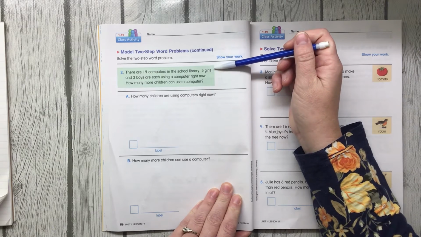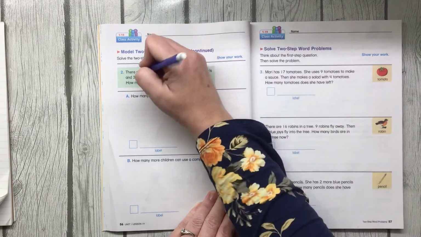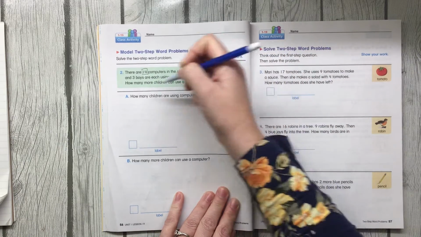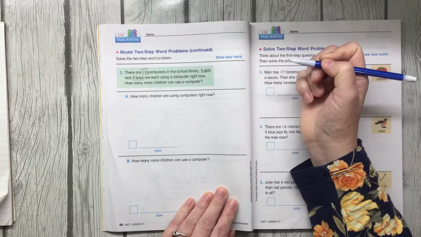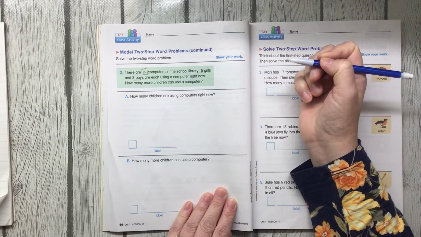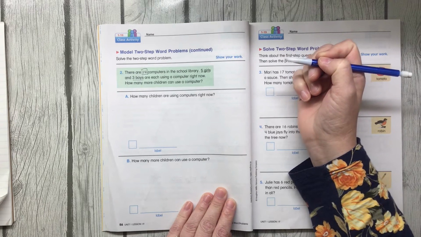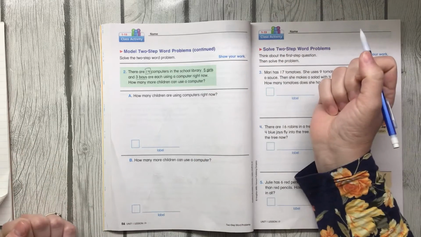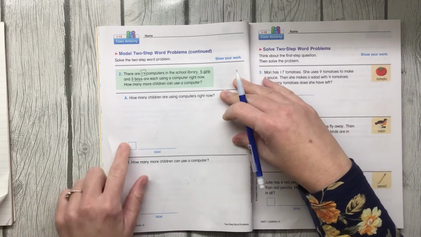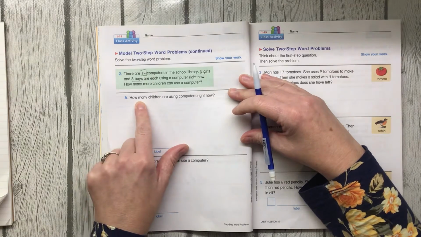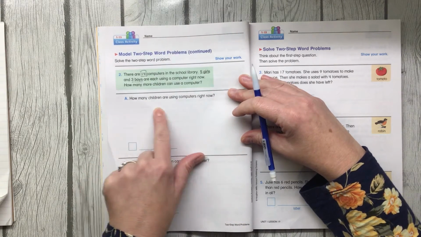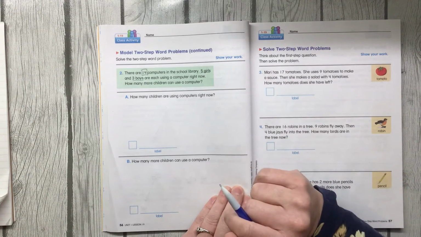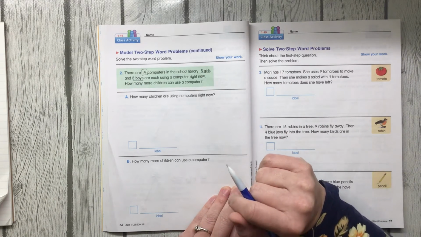The equation. There are 14 computers in the school library. 5 girls and 3 boys are each using a computer right now. How many more children can use a computer? So they want to know how many computers are left over. So the first thing that we need to do is figure out how many children are using the computers right now. I'm going to pause. You're going to let me know how we're going to figure that out.